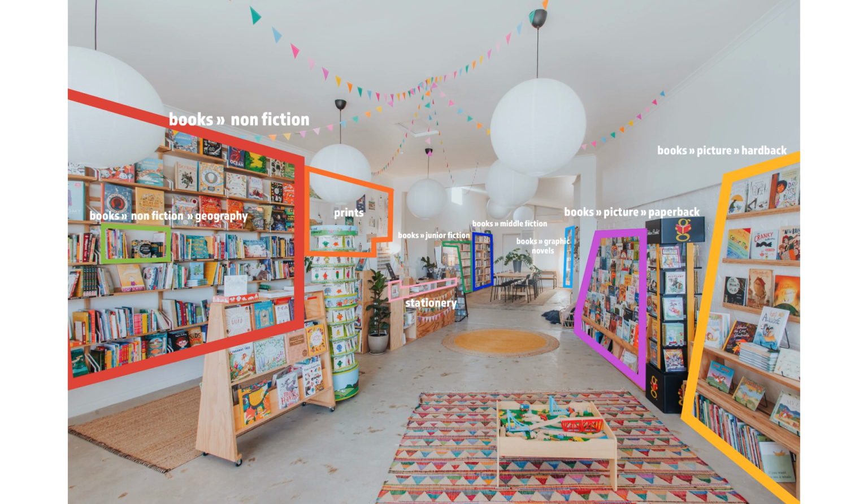Within the books category, there are subcategories in the shop shown by red for non-fiction, green for junior fiction, and dark and light blue for middle fiction and graphic novels respectively. Picture books have been further broken up into their own subcategories: paperback in the purple area and hardback in the yellow. There's also subcategories for all the non-fiction section, however only the light green geography books have been shown in this example for ease of viewing.